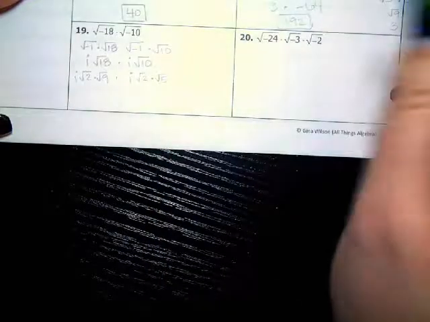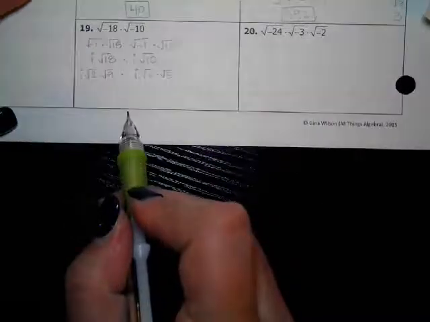Okay, over here, this is kind of confusing, but we'll go ahead and go with it. So we have a root 9, which is a 3. Would you guys agree with that? Okay.